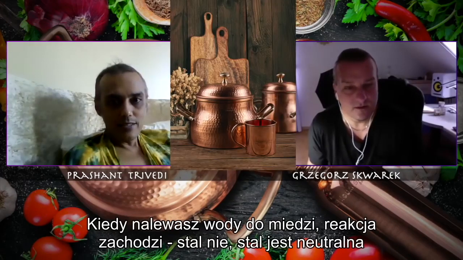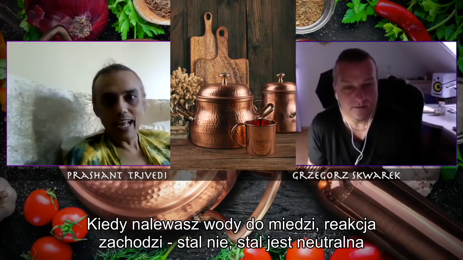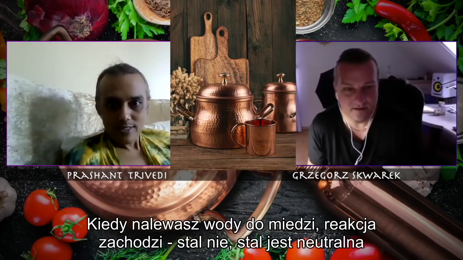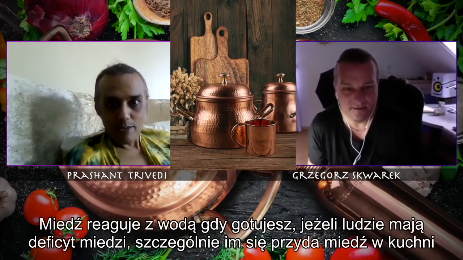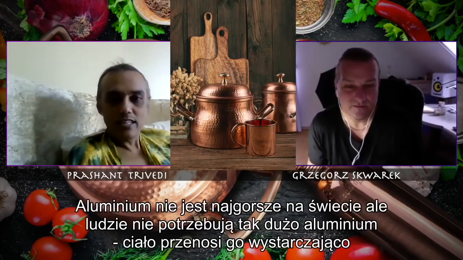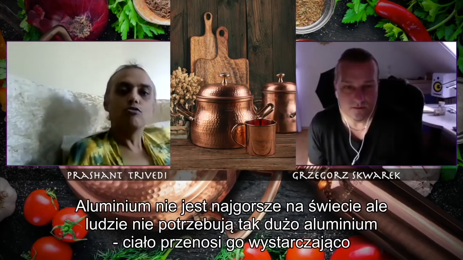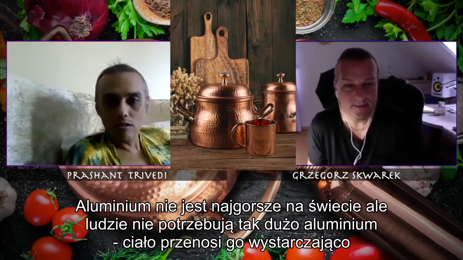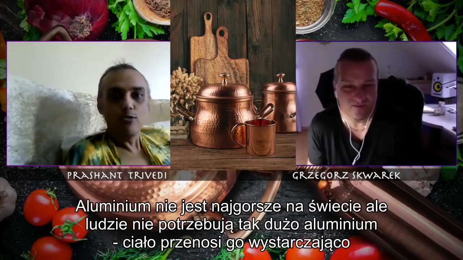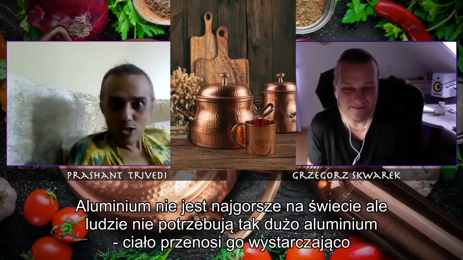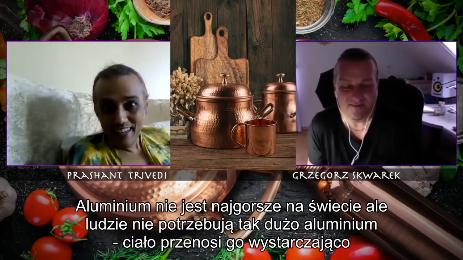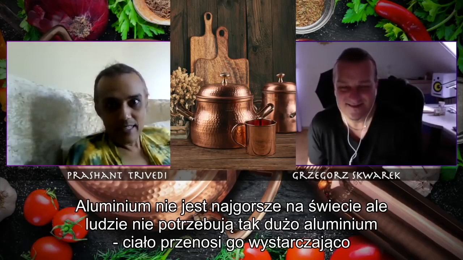some reaction happens. Water reacts, like steel does not react. Steel is neutral. If you put water in steel, steel does not react with water. So steel keeps water as it is. So whenever you cook in steel, it's called neutral cooking. When you want no change at all, you cook in steel.